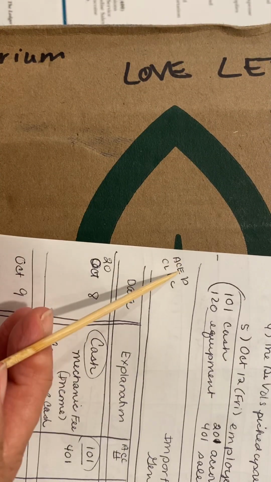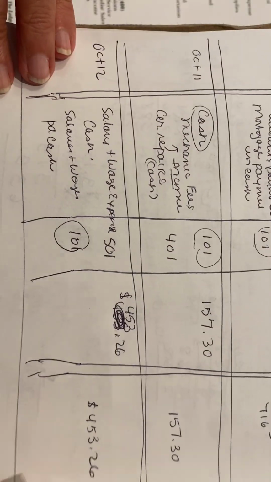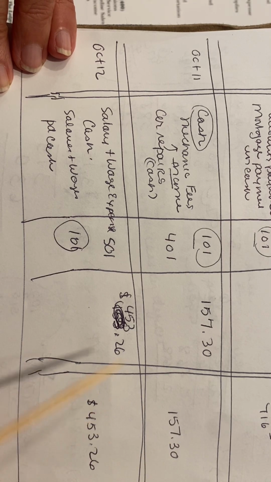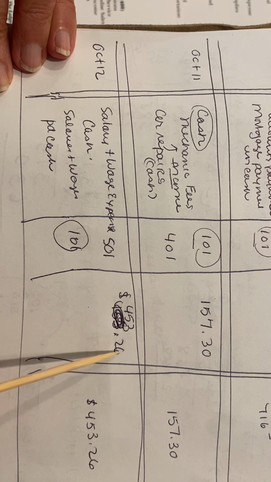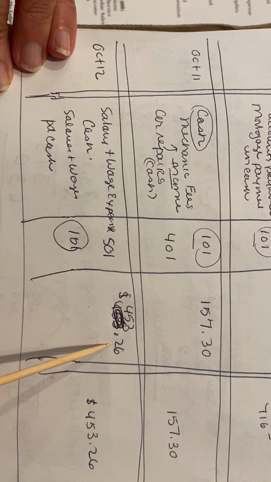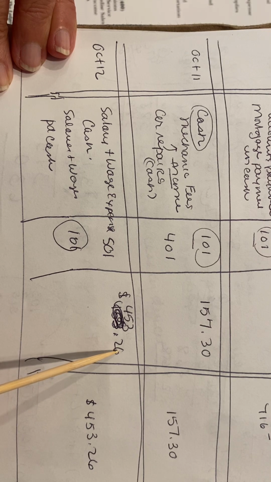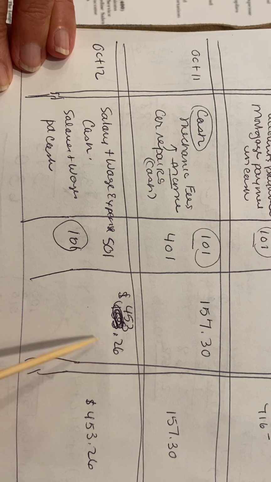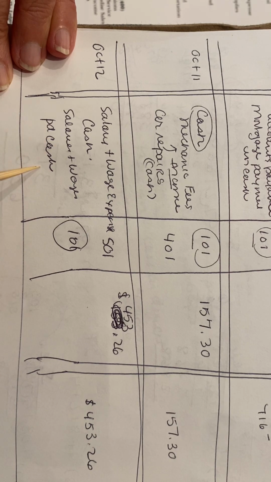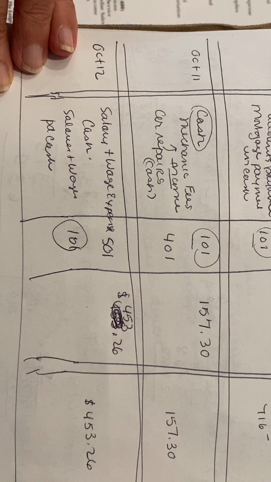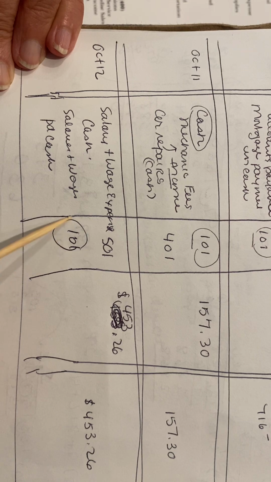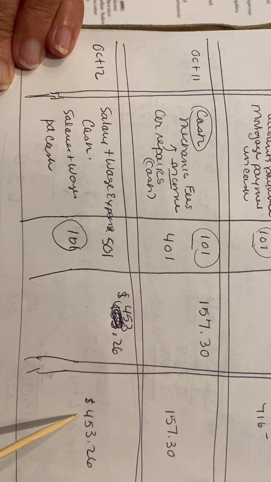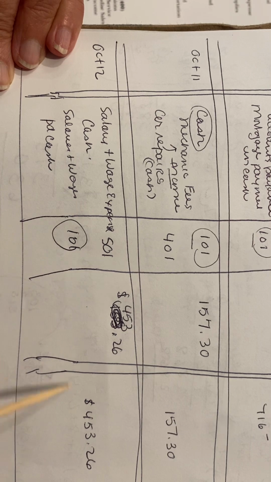It's right up here, ACED. So if the expenses go up, then it's going to be a debit. So we're going to put down 453.26 as a debit on our salary and wages under expenses. And then we're paying it in cash, so our assets are going to go down because we decrease our cash as we had to pay out for wages, and that's 101. That's our assets, and so that's going to be a credit because it goes down.